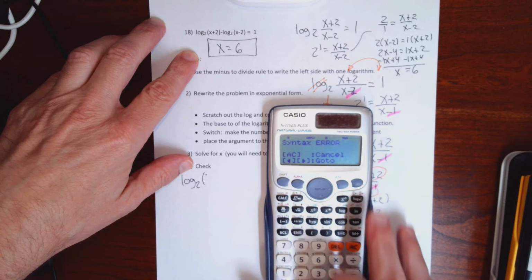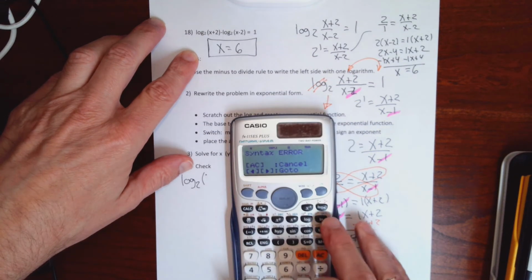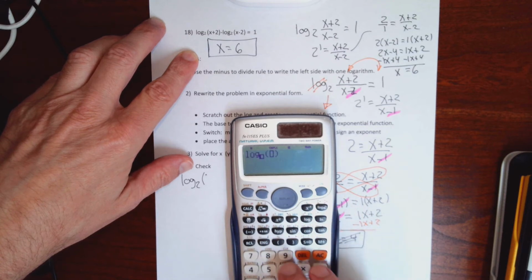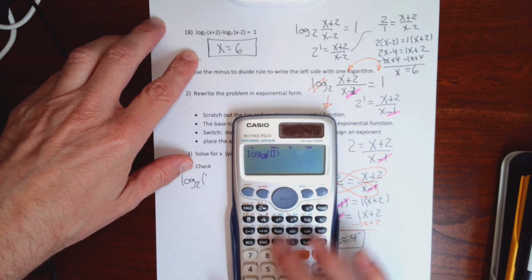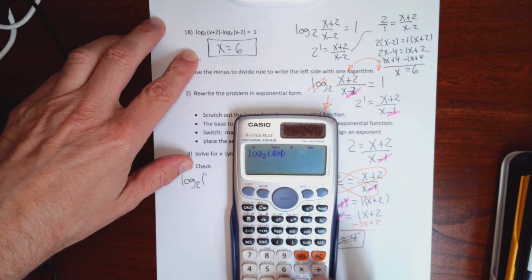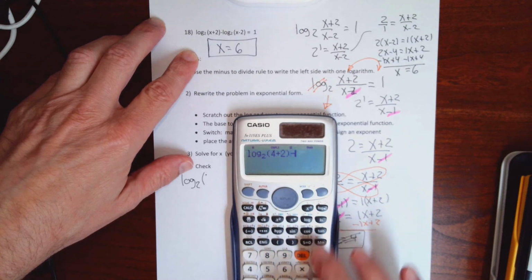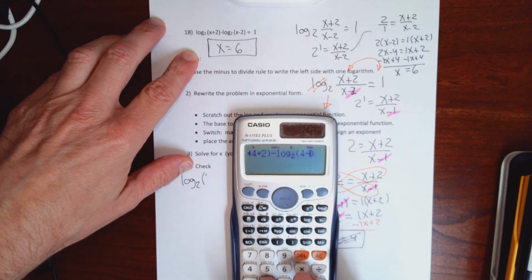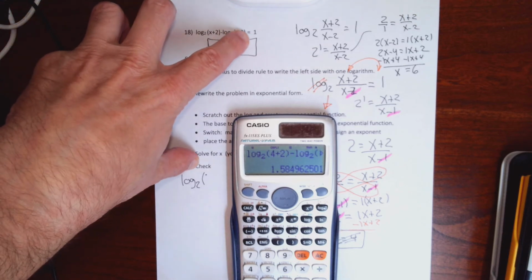That kind of surprised me. Let me do this again. If I tried to check the 4 and did the log base 2 of 4 plus 2 minus the log base 2 of 4 minus 2, I get 1.58, and that doesn't equal 1.